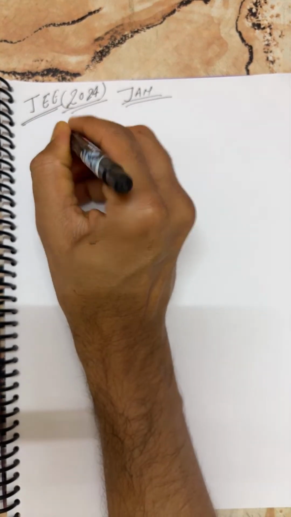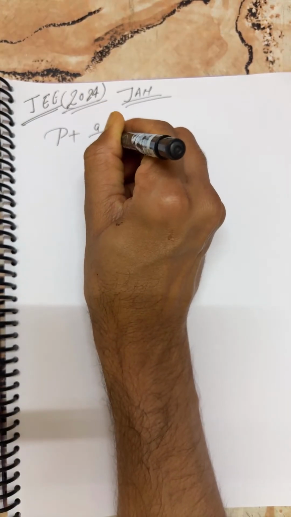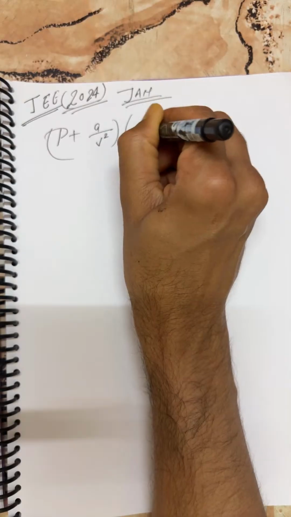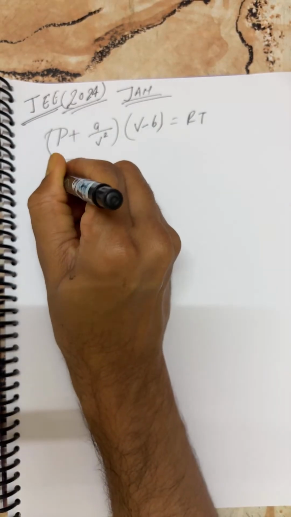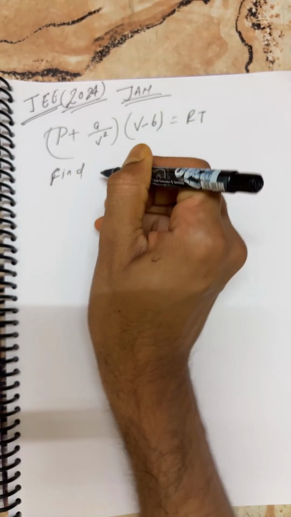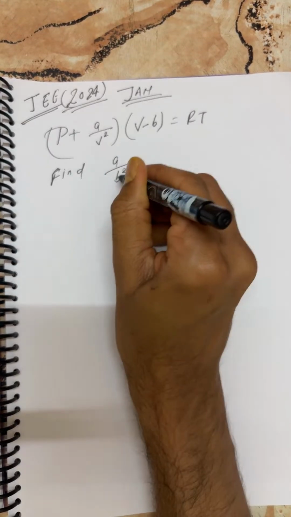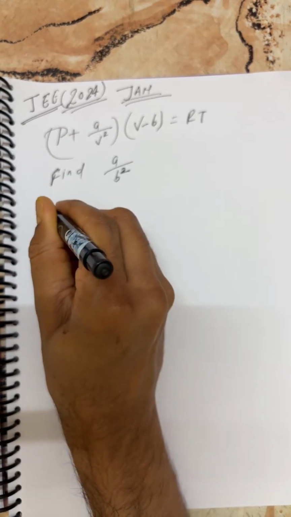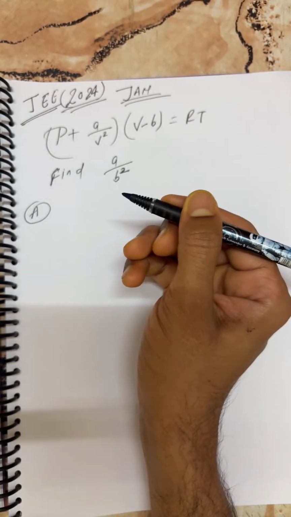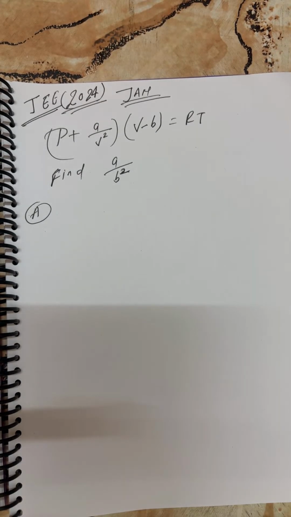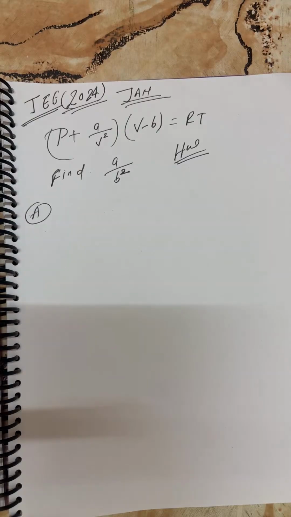The question remains the same. You can write, kids, P plus A by V square, times V minus B, is equal to RT. Find A upon V square. I'll not do the same question again here, to avoid wasting time. What are the options? You can solve it further. So this is your homework, kids.